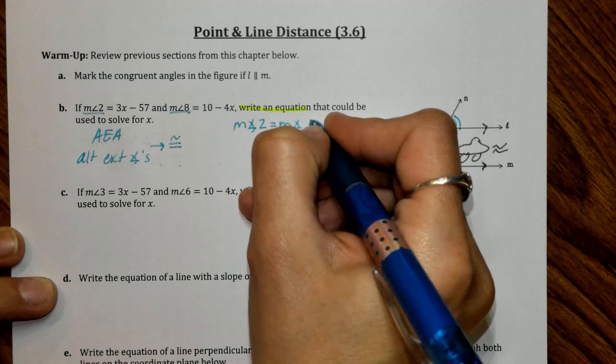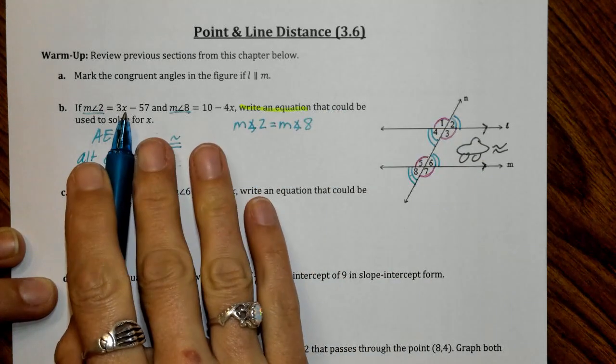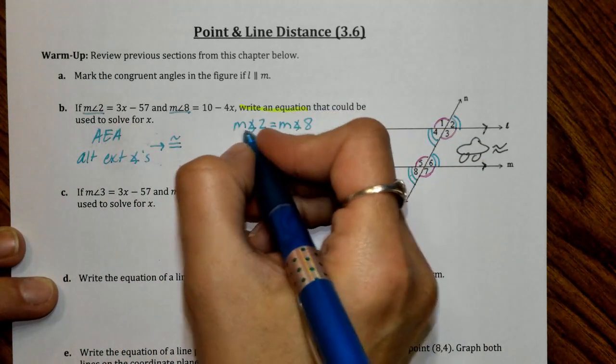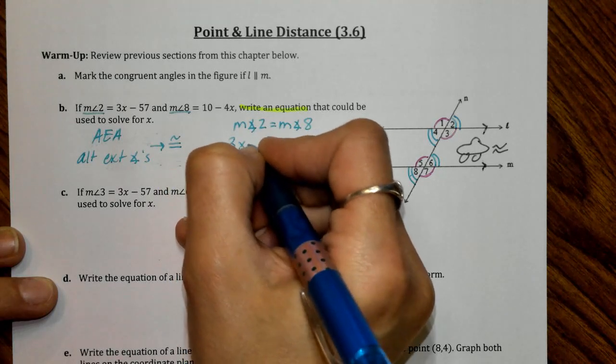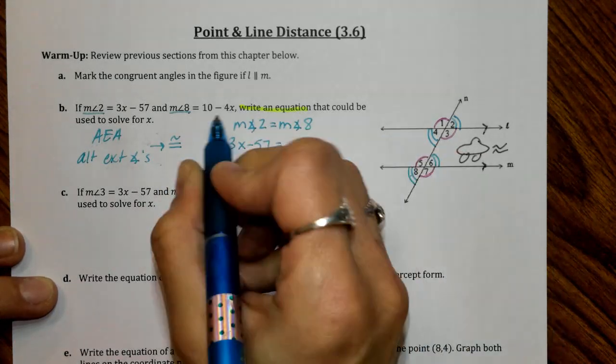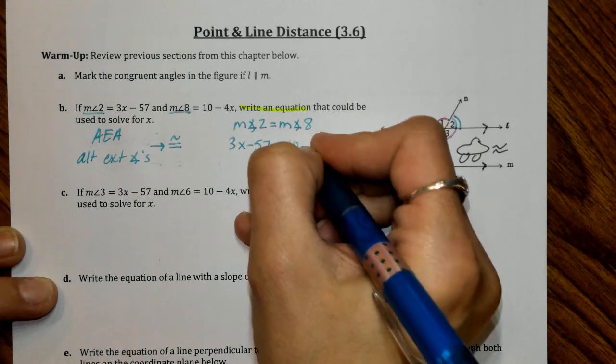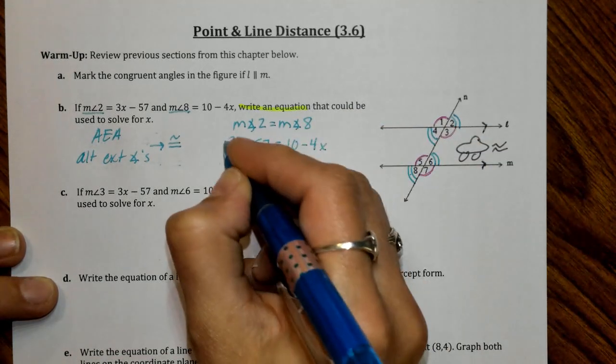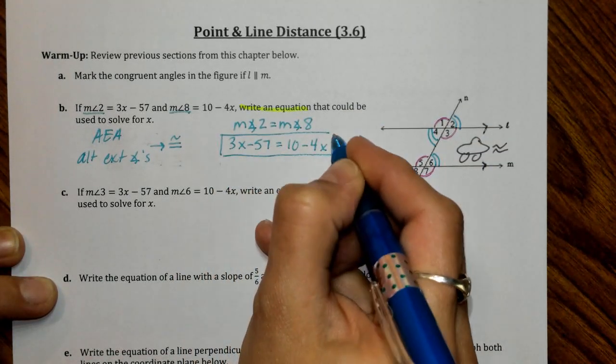The measure of angle 2 is equal to the measure of angle 8, so we take our algebra and set them equal to each other: 3x minus 57 equals 10 minus 4x. And that's all we're doing. That's letter B.